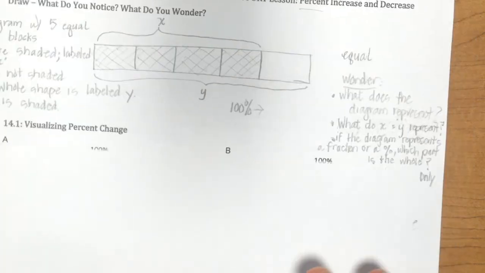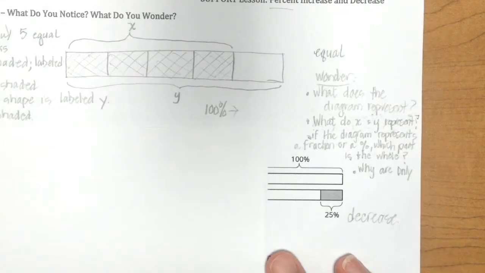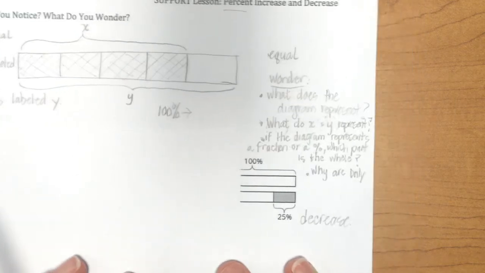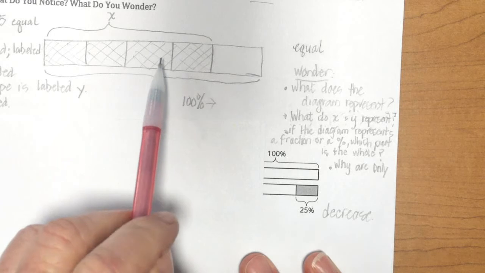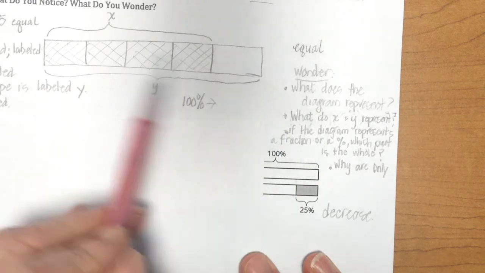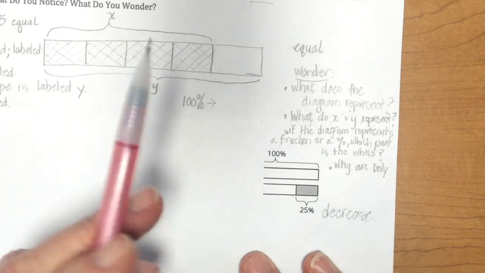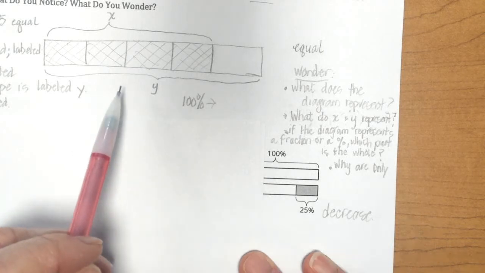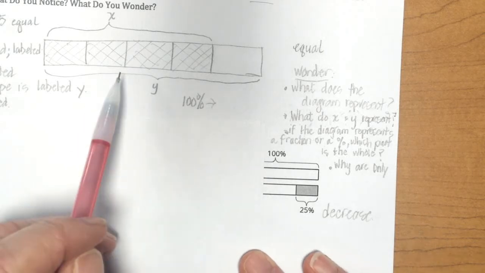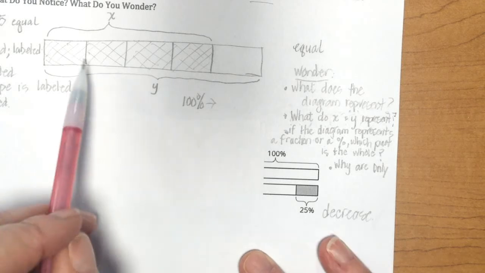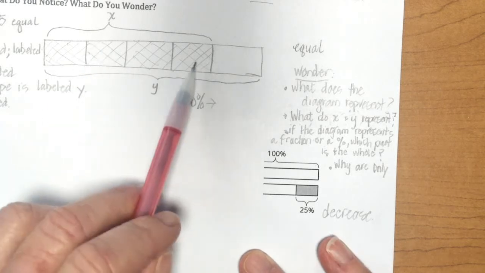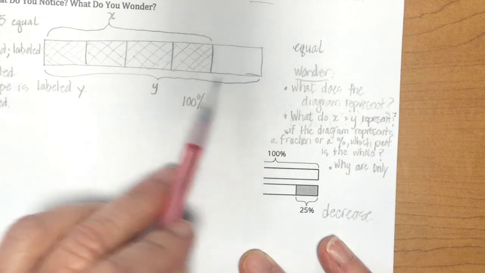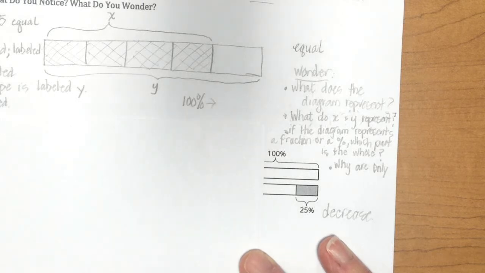And then what did I wonder? Well, over here I jotted down some things about my wonderings. What does the diagram represent? I wonder what all this means. What do the X and Y represent? If the diagram represents a fraction or a percent, which part is the whole? And why are only X and Y, or why are only these shaded? So those are my wonderings.